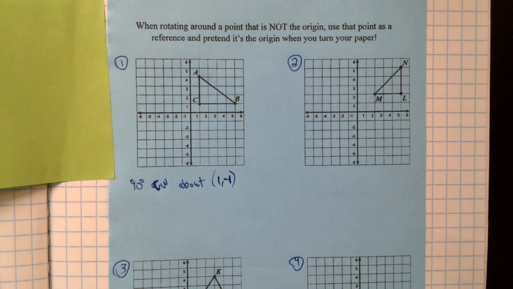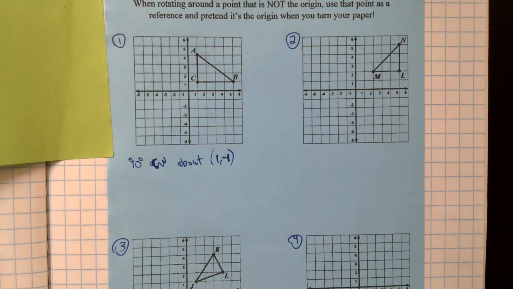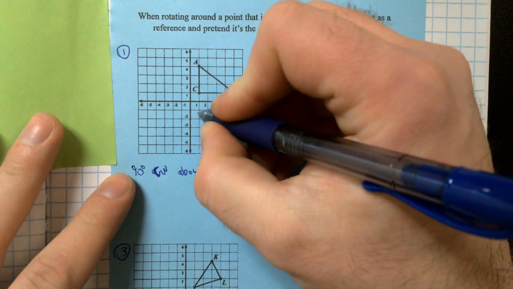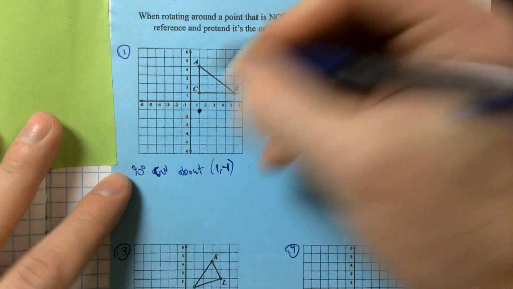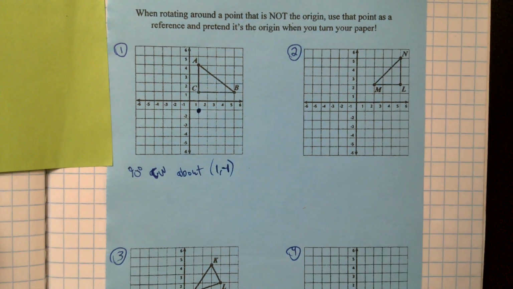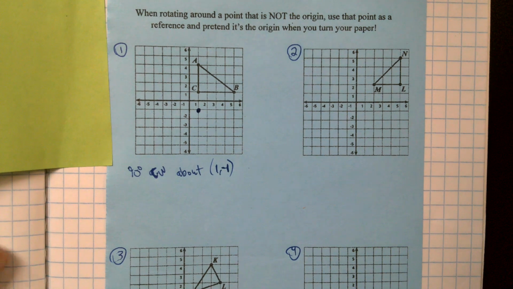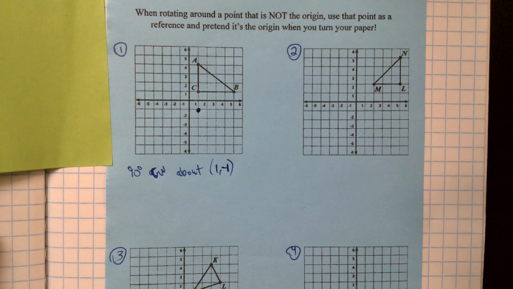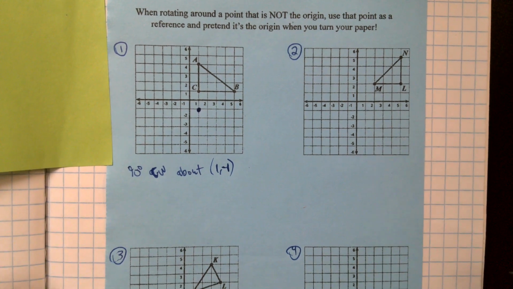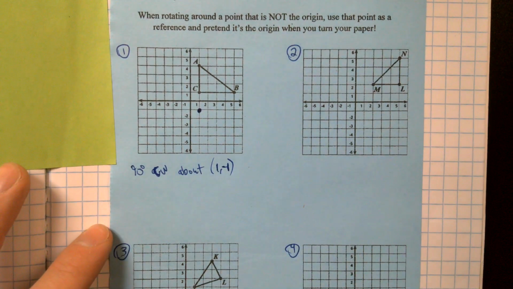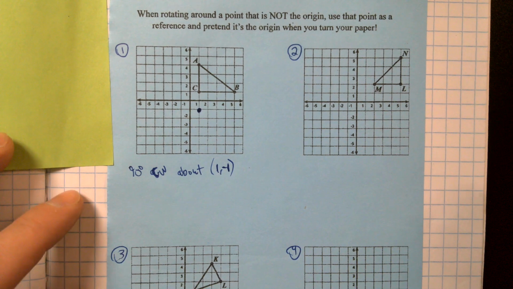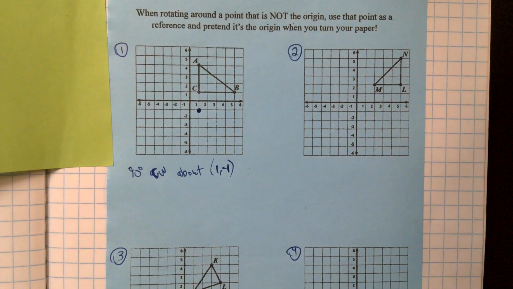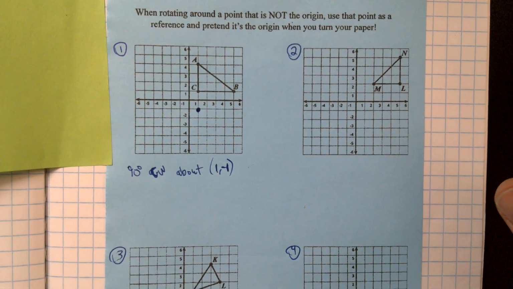First things first, we're going to make a dot at 1, negative 1, so we know what our center of rotation is. Boom, and it's right there. At this point, you can imagine that the axes aren't there. If we were just somewhere random in space, this would look no different than us rotating around the origin. It only looks a little bit funky because of those axes there.